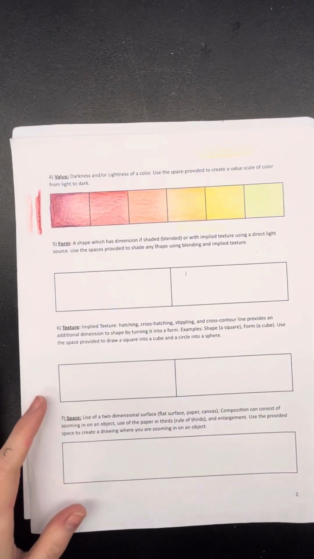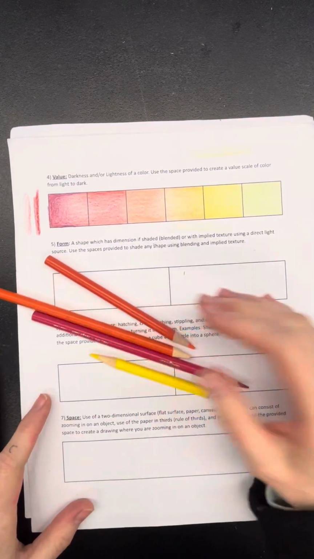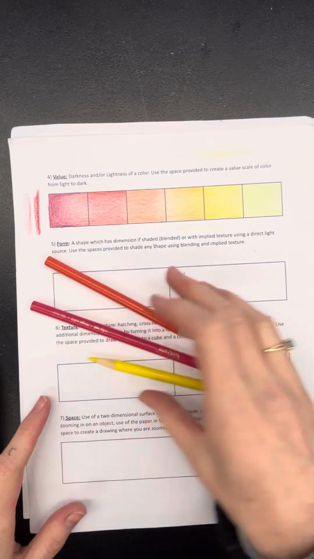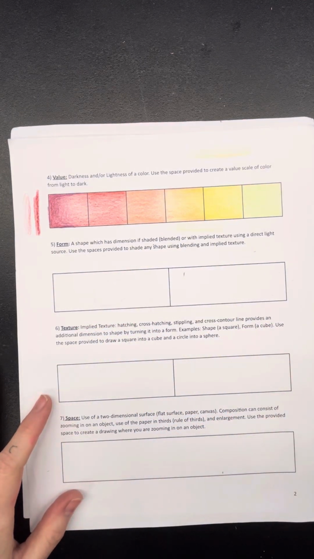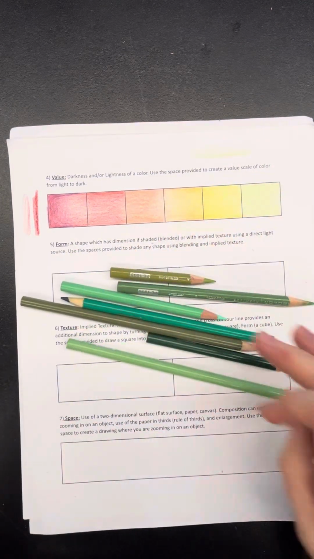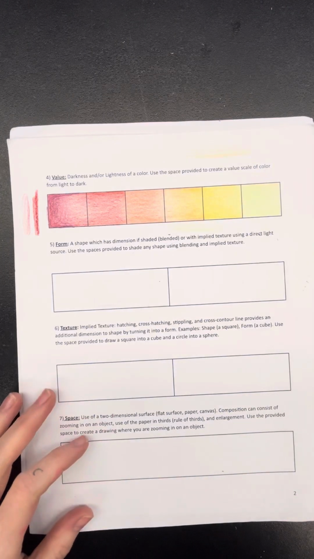So I have my colors here. I have oranges, and I have a red and a yellow, and then I have a lot of greens. I organized those in light, medium, and dark right next to me here.